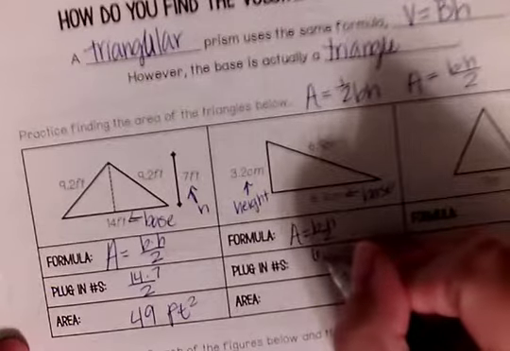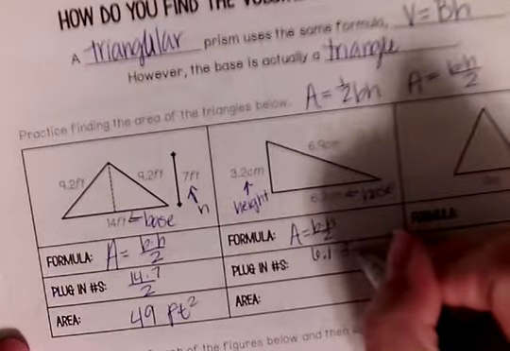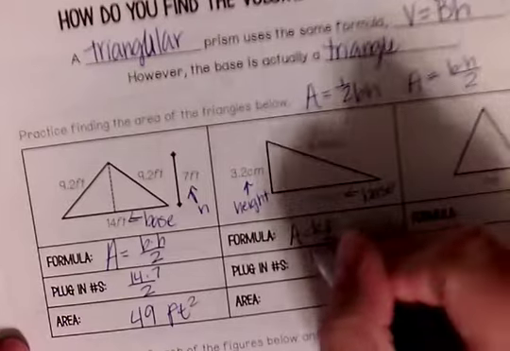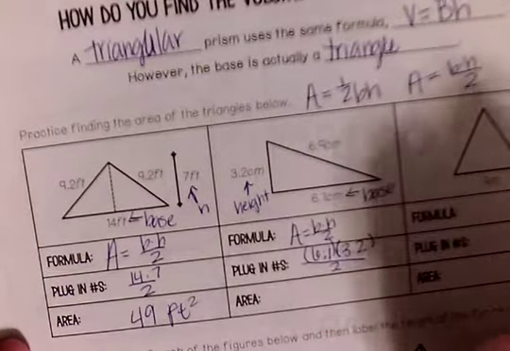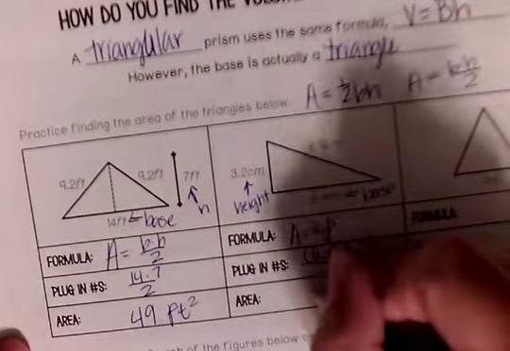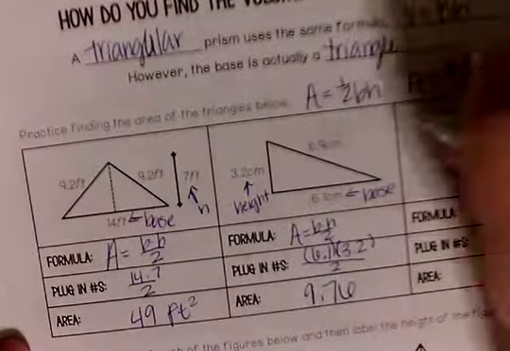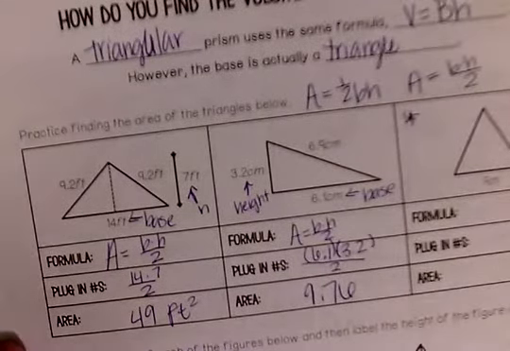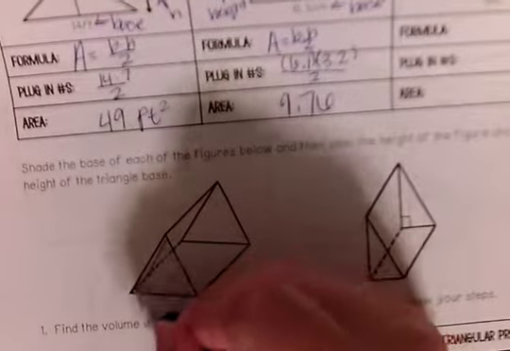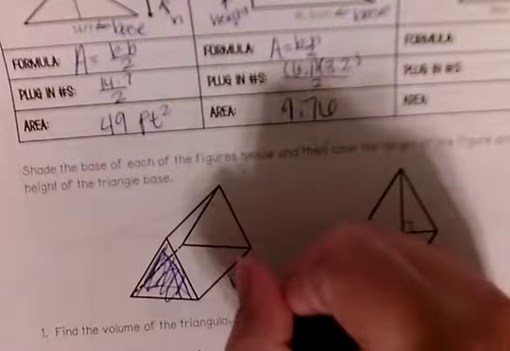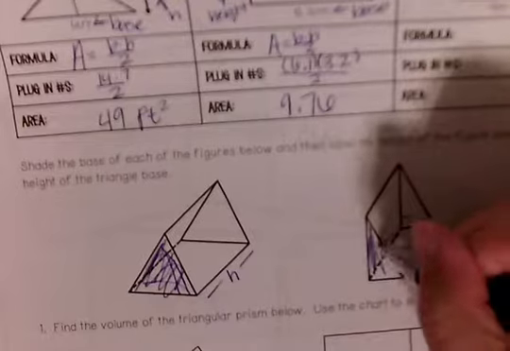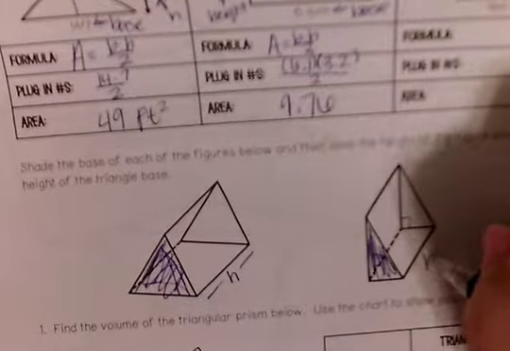So 6.1 times 3.2 divided by 2. And when you put that into your calculator, you get 9.76. You can do this one by yourself. Now, in the middle it says shade the base of each figure below and label the height. So our base on these triangular prisms are always going to be a triangle. There's our base, and this is our height. Again, it's going to be a triangle, so this is our base, and this is our height.